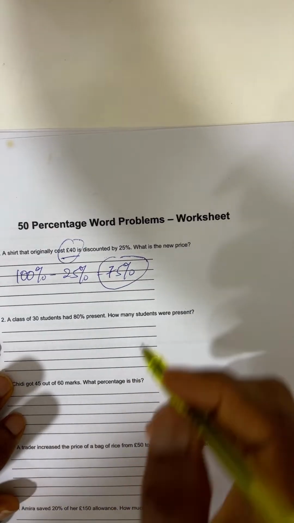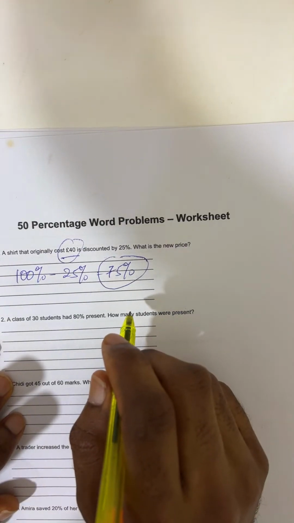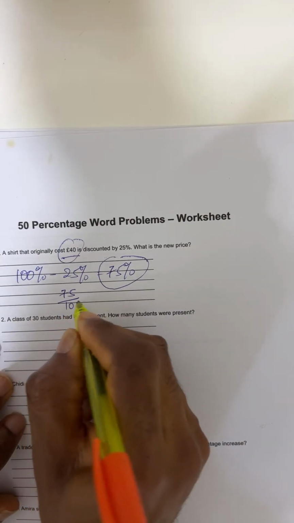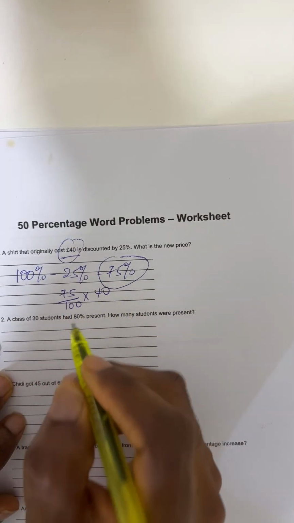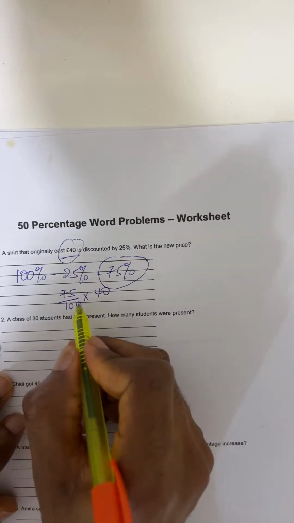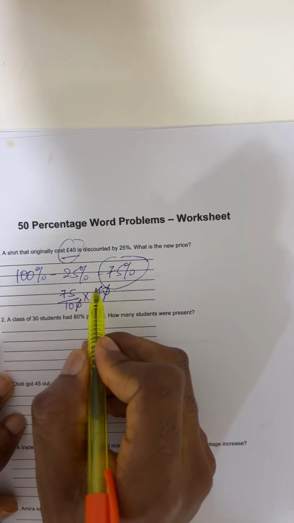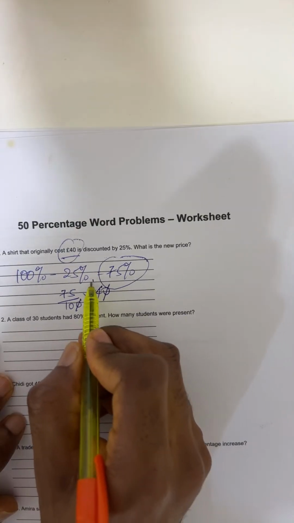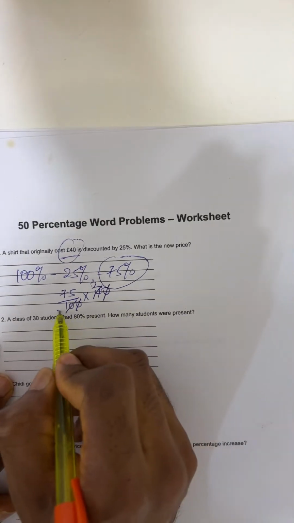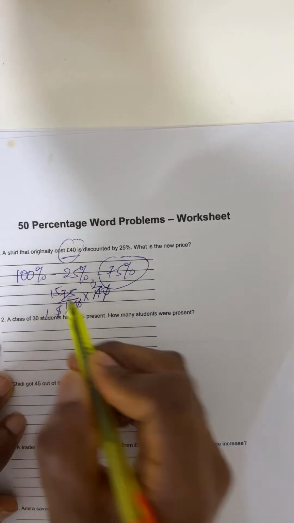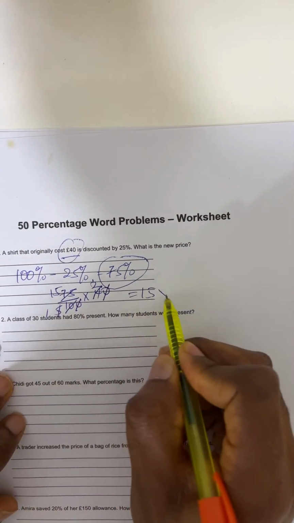So the actual amount the person is selling will now be 75 over 100 times £40. If you cancel a 0 and cancel a 0, you have 4 divided by itself is 1, 4 divides 100... 5 divides 75 is 15. So we are left with 15 times 2.